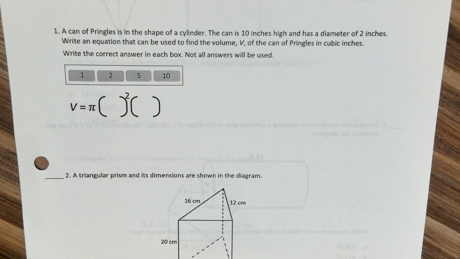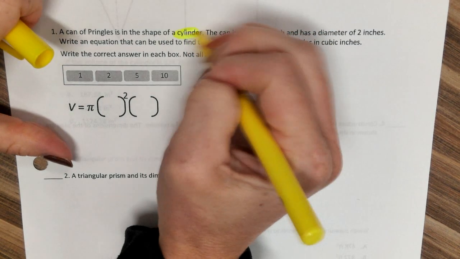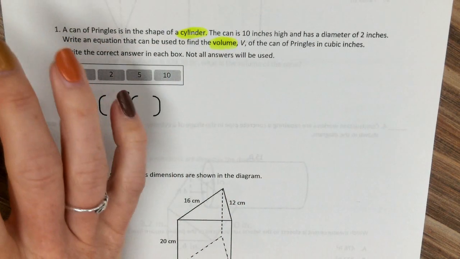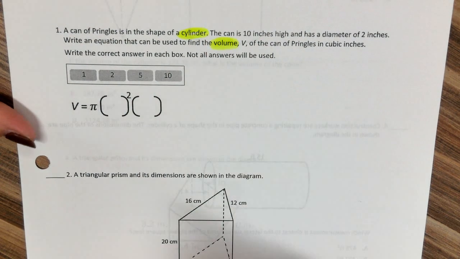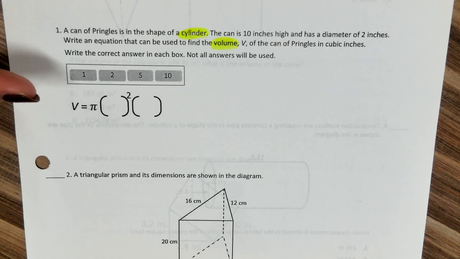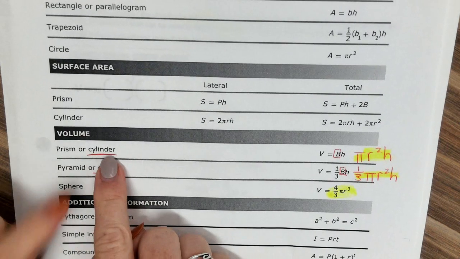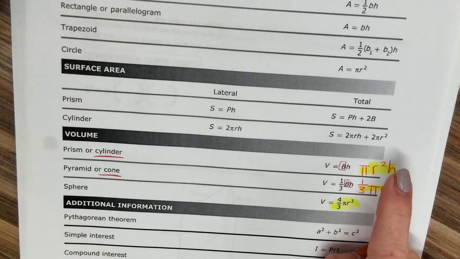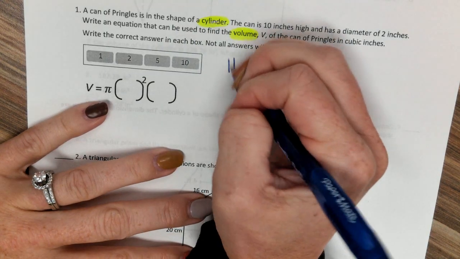Everybody turn to number 1. The clue word you should have highlighted on number 1 was cylinder. And what else? Volume, because that tells you what to do. Cylinder and volume. So you go to your star chart, to volume of a cylinder, and you should have written this formula, pi r squared h. If you didn't write it, please write it now.